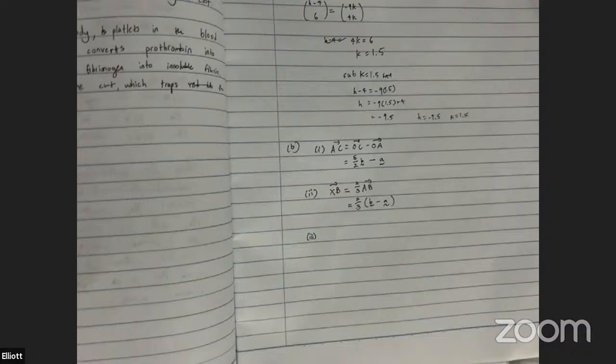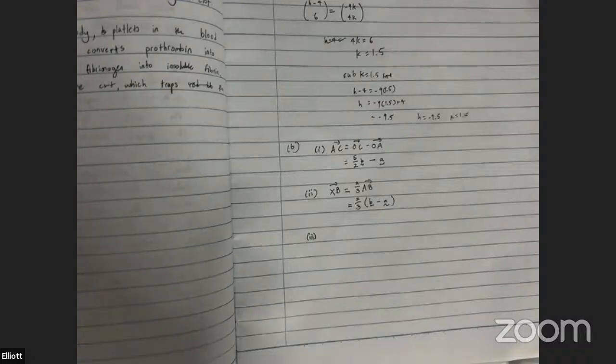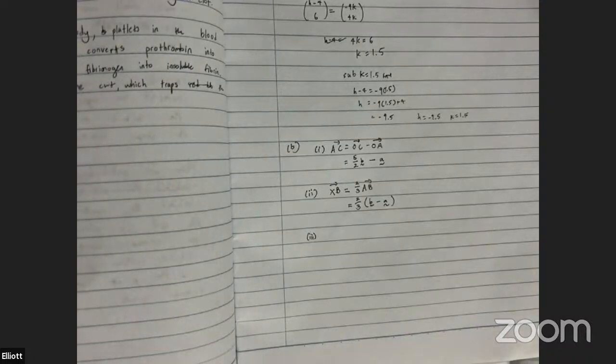AC is your 5/2B minus A, so I have the habit of writing minus A plus 5/2B, that's your AC. And then this is equal to K times XY. I don't have XY, so what do I do? I make XY. What happens is I have XB. Is that useful if I have XB? I guess that's useful.